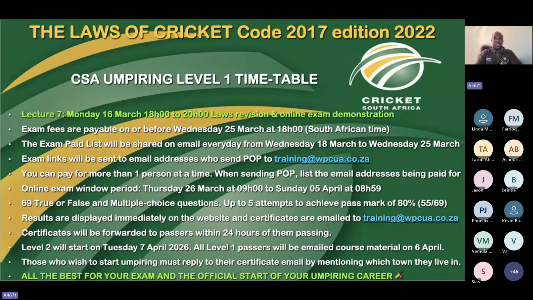The lectures, as you all know, have been free. The exam fee differs depending on where in the world you are. If you are in South Africa, the exam fee is 300 rands and is payable via EFT to the bank account of Western Province Cricket Umpires Association. On all the emails I've been sending throughout the course, the bank account details are detailed on that email.